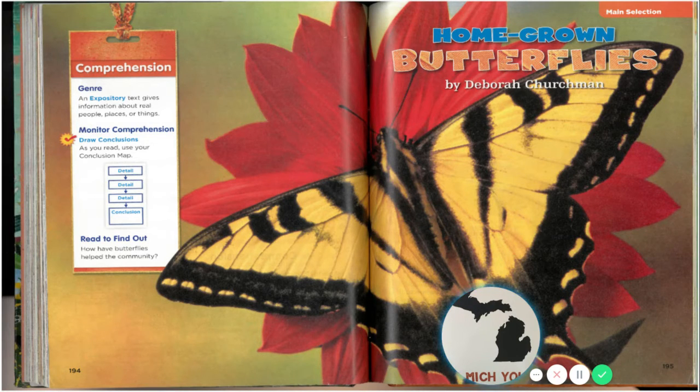Why did they go about building this butterfly garden, and how much work did they do, and one step after another. Every little bit of detail from the story helps us draw a conclusion about what we believe about their work and how they went about doing this.